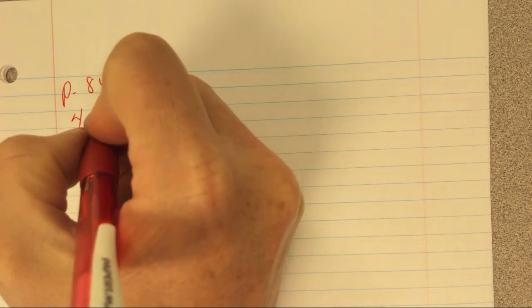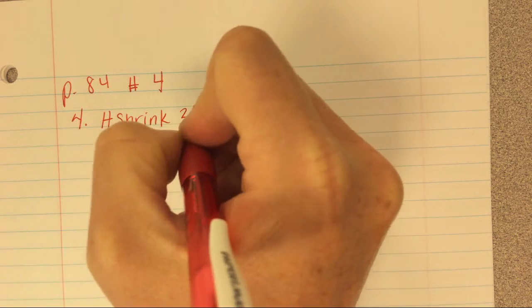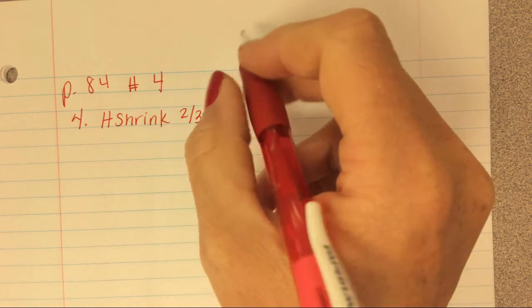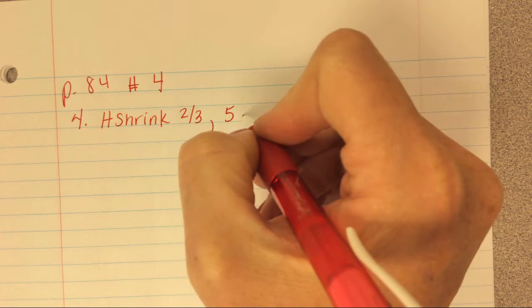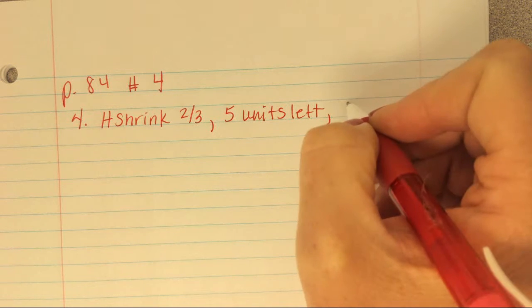Looking at number 4, first of all, this is on page 84. This is a very important concept to understand. So number 4 says, let the graph of g be a horizontal shrink by a factor of 2/3. So the first thing we have is a horizontal shrink of 2/3. The next thing we have is 5 units left. And then the last thing we have happening is 2 units down.